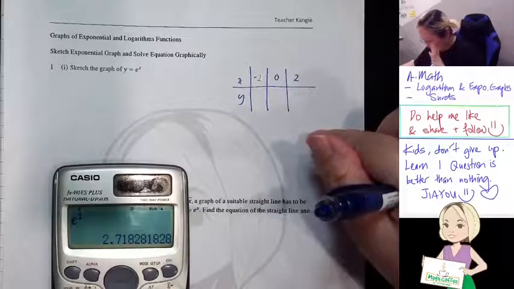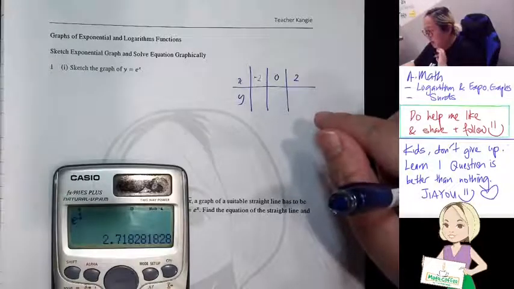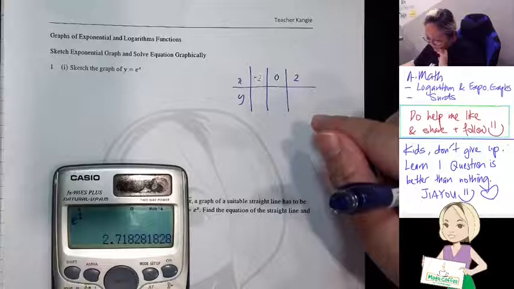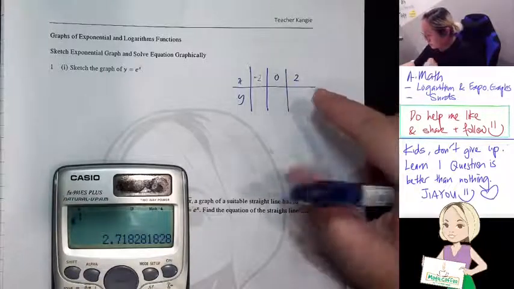Hello, Minecraft. Yeah, long time never come. Today doing A Math. I don't think... But you can still listen. You can still listen. Hi.